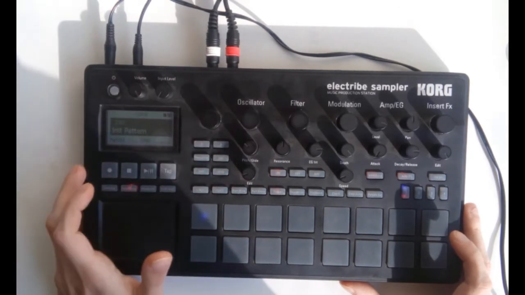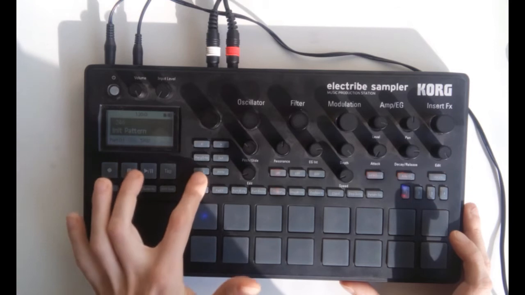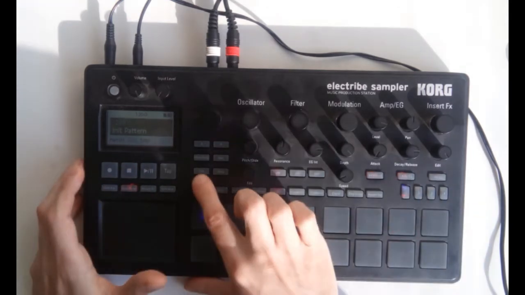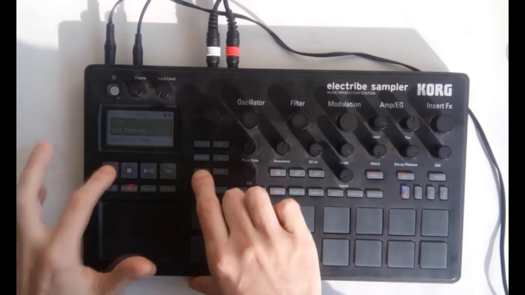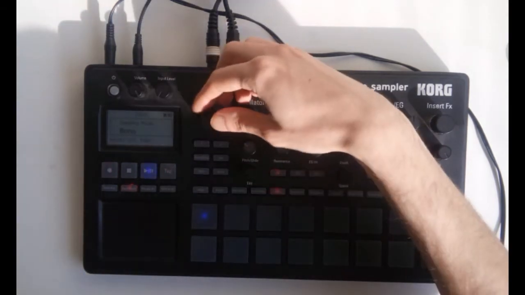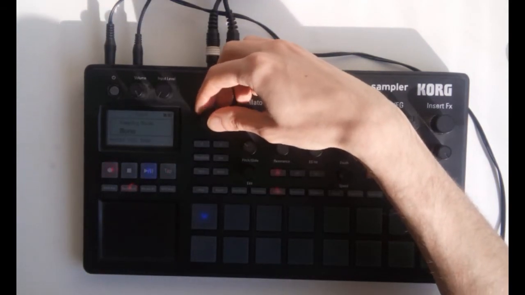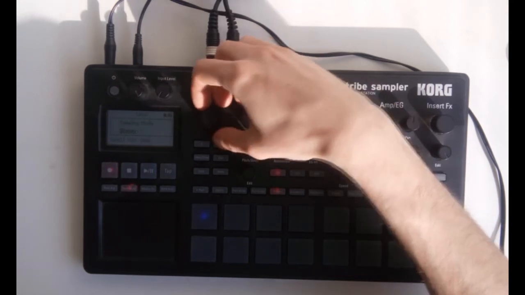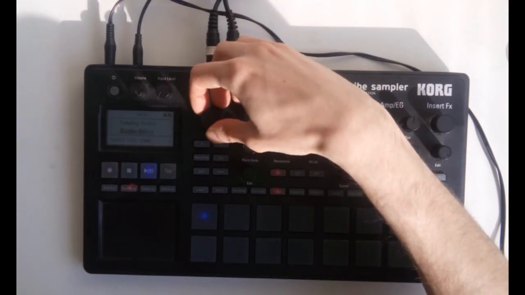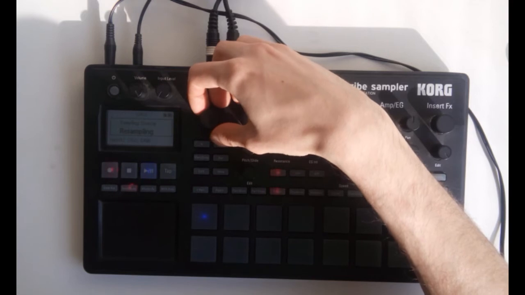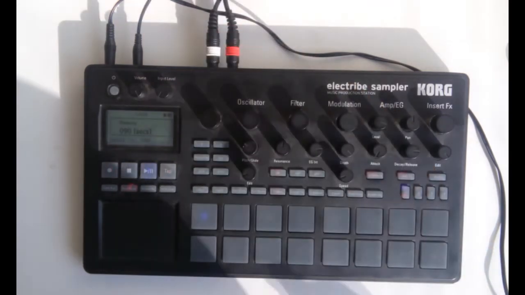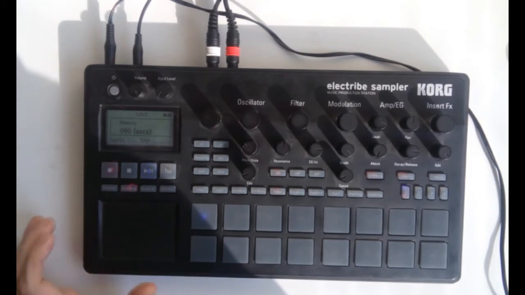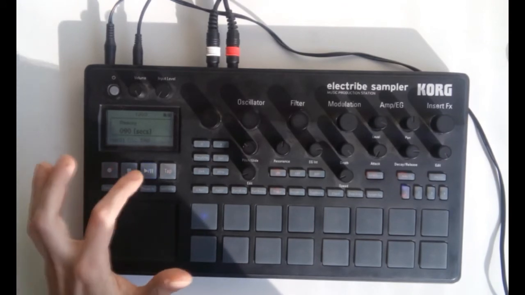Alright, so let's record a sample. To do that, you need to push Shift and the Record button, sampling mode on mono. That's good. Sampling source, set it to resampling, and we should be good to go. So at that point you need to push play.